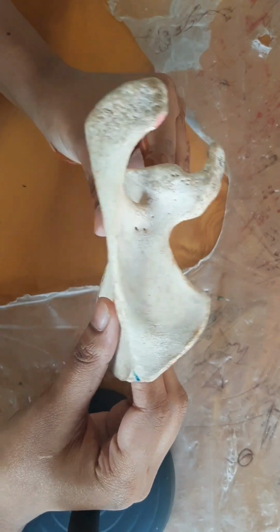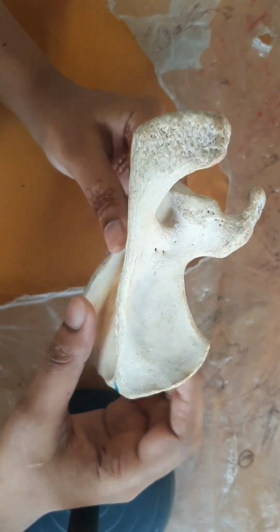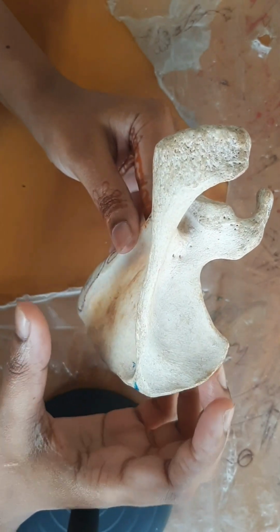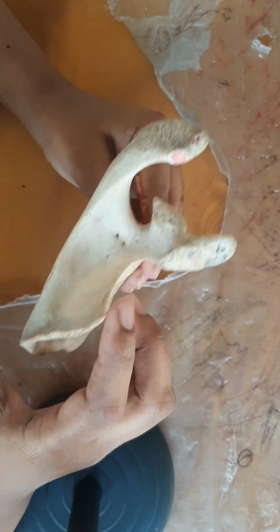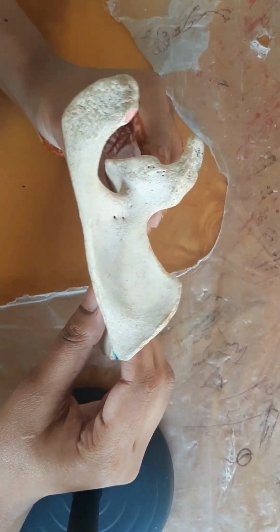This is the left-sided scapula. Scapula is also called shoulder blade. Scapula is triangular in shape and situated in the posterolateral chest wall. স্ক্যাপুলাটা ওভারল্যাপ করে 2nd থেকে 7 rib পর্যন্ত। Parts of the scapula.